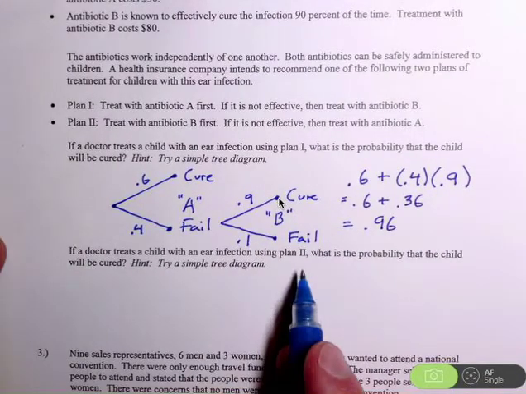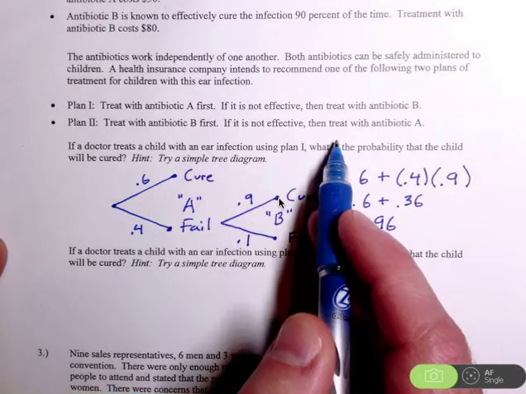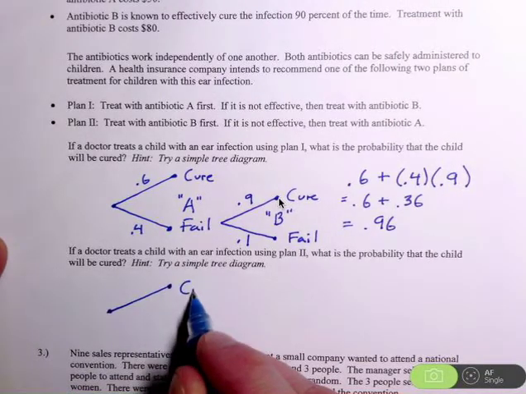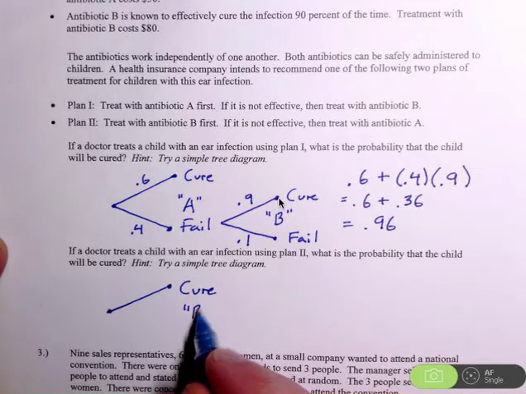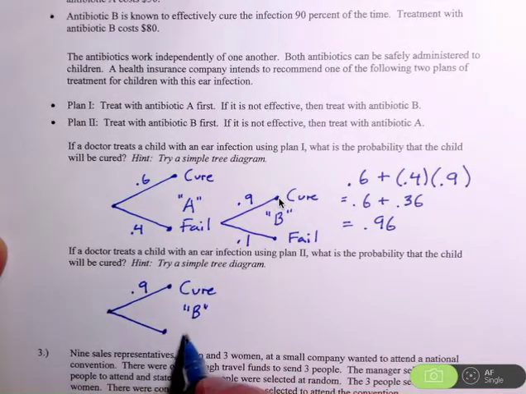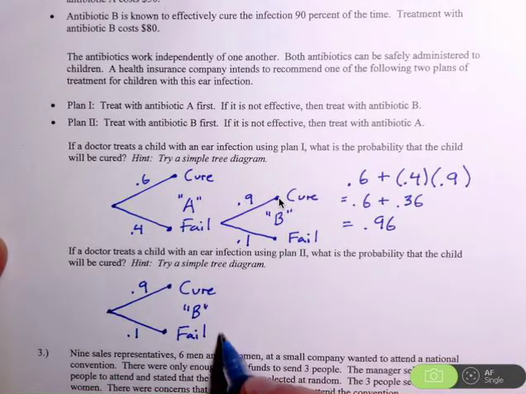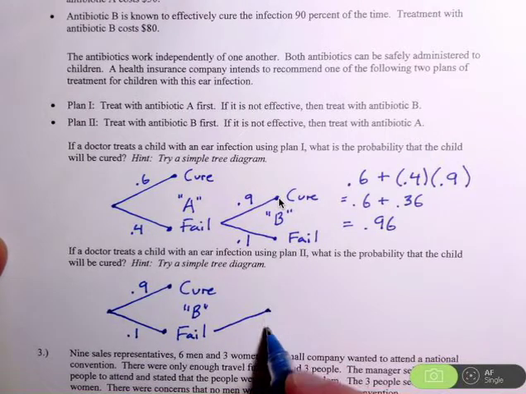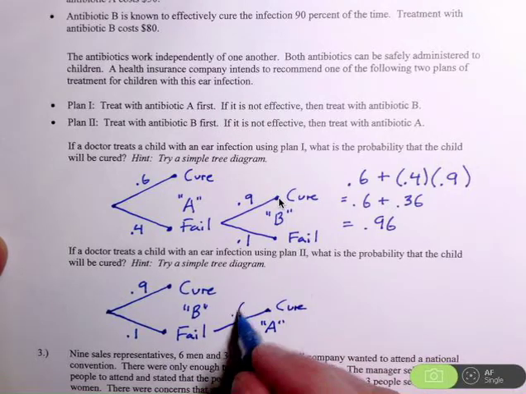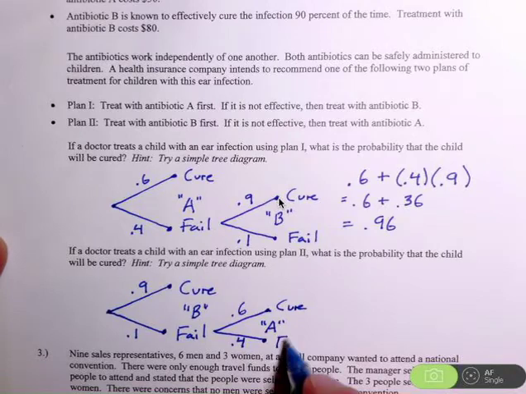So using plan number two, understand plan number two starts with antibiotic B. And then we switch to A. So fine. With antibiotic B first, we get cured 90% of the time. With antibiotic B, we fail 10% of the time. So if it fails, that means now we're going to switch to antibiotic A, where this will cure the infection 60% of the time, and it will fail 40% of the time.